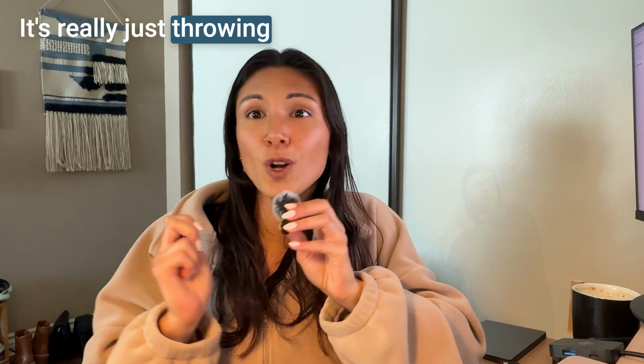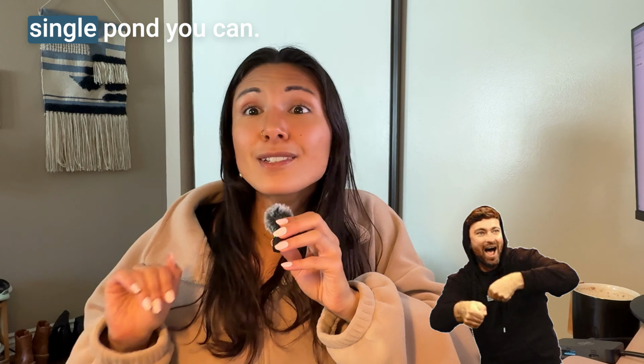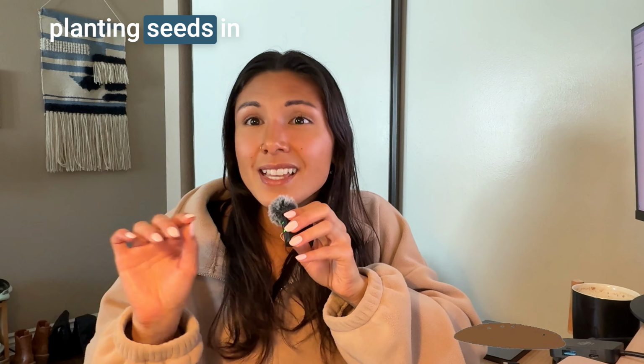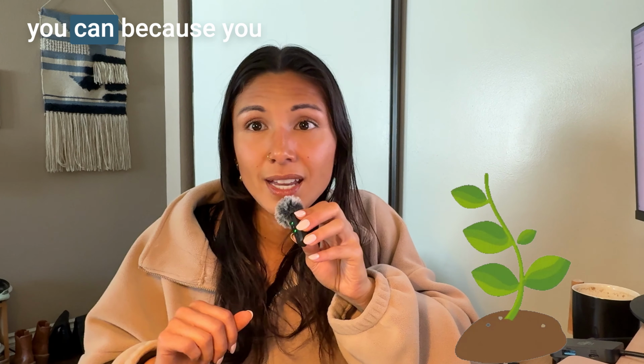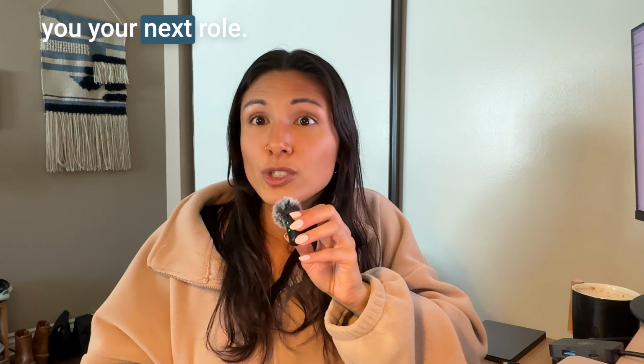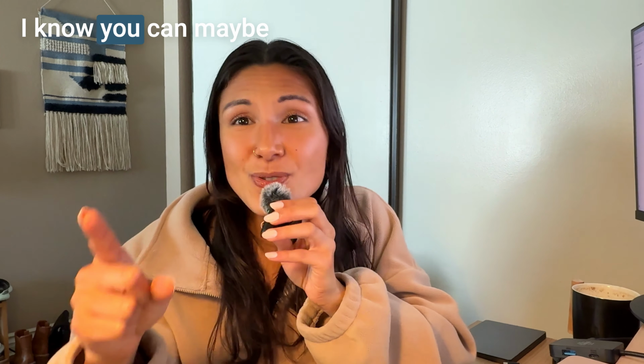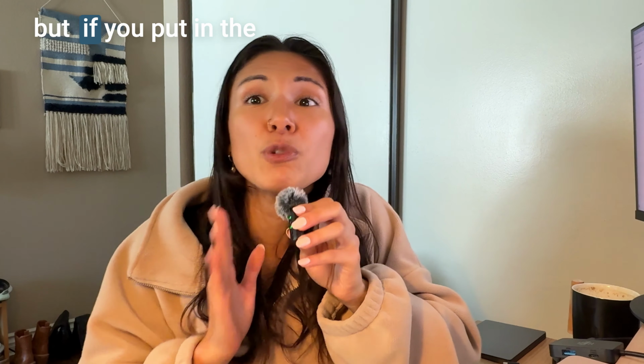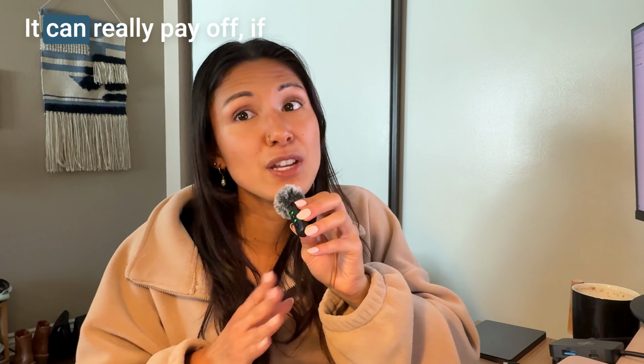It's really just throwing fishing rods in every single pond you can, planting seeds in every little pot that you can, because you never know which one's going to take off and grow and bring you your next role. You can do it. I know you can. Maybe it's overwhelming, but if you put in the work on the front end, it can really pay off.